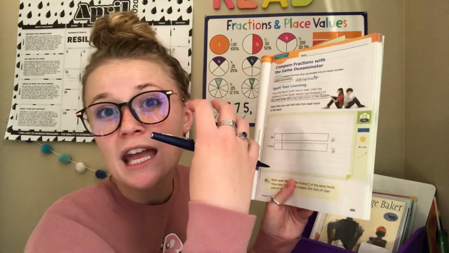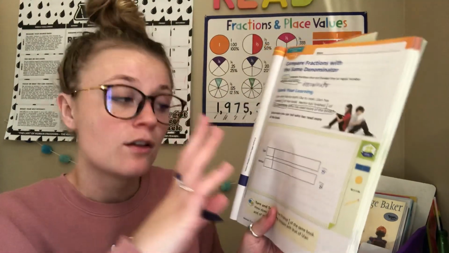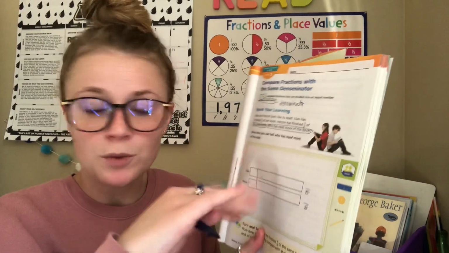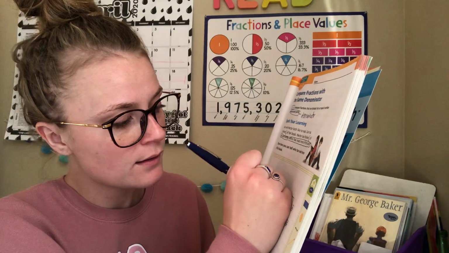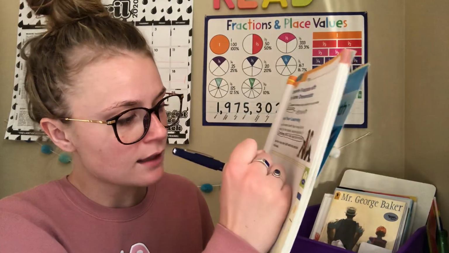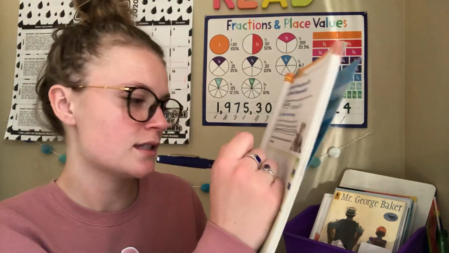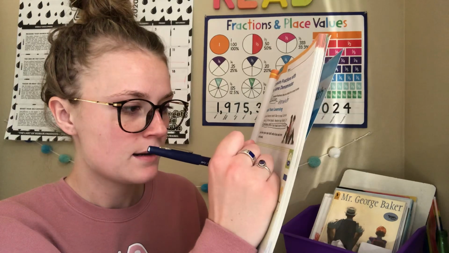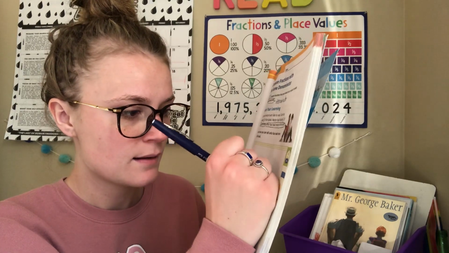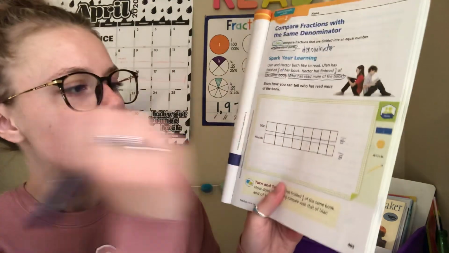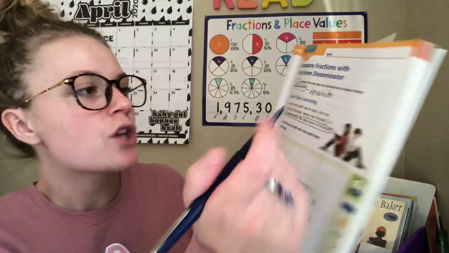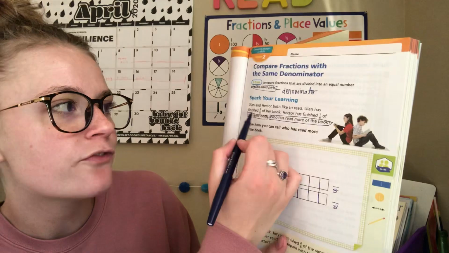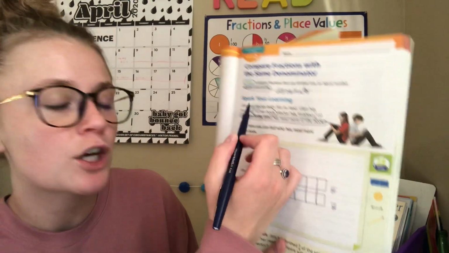So I want to be able to quickly look at it and see, okay, which one is more. So I'm going to do that all the way until I have 8 sections. Okay. So not exactly perfect, but I just did my best. So Ulan has finished 3/8 of her book.